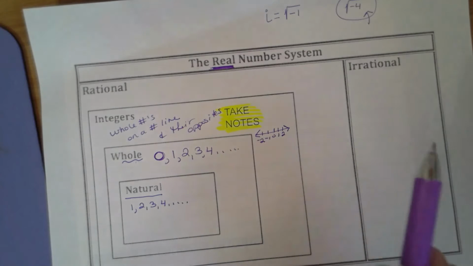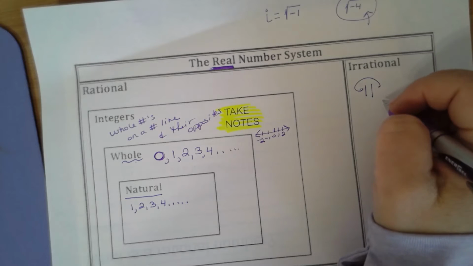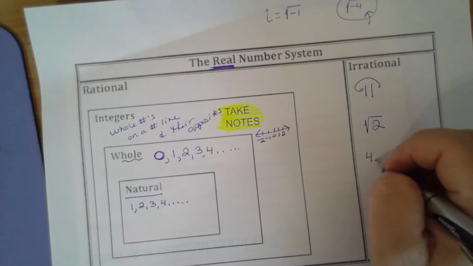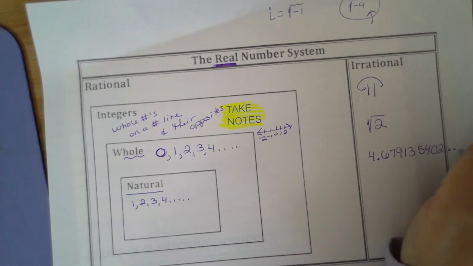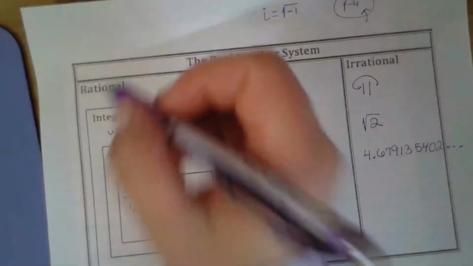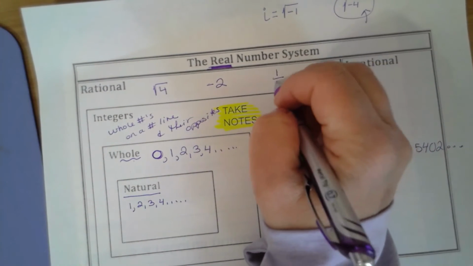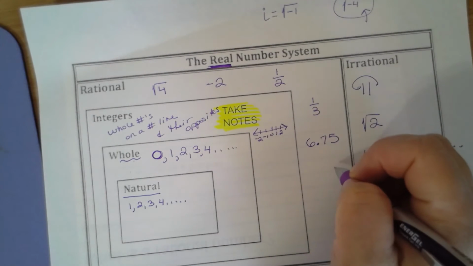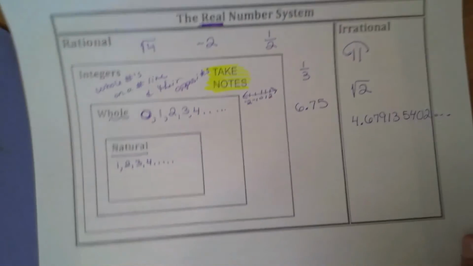These are irrational. Today, March 14th, is Pi Day, so pi is the number one irrational number. The square root of 2 is irrational. 4.6791354002... is irrational. Some examples of rational numbers could be the square root of 4, -2, 1/2, 1/3, and 6.75. I'm going to talk in a second about the definitions of rational and irrational numbers, so make sure you are taking notes.